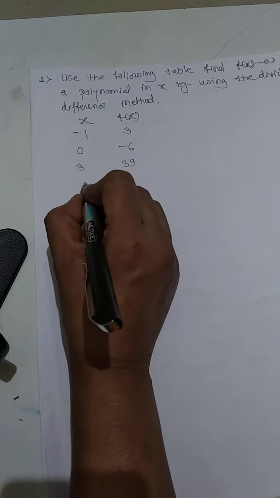Then put the value of this difference table in this formula and we will find out the value of the polynomial of the given equation.